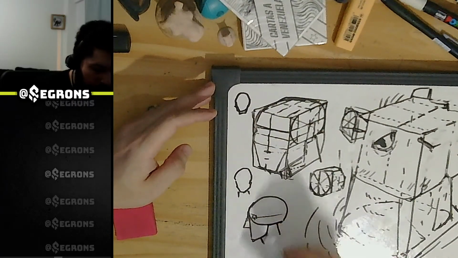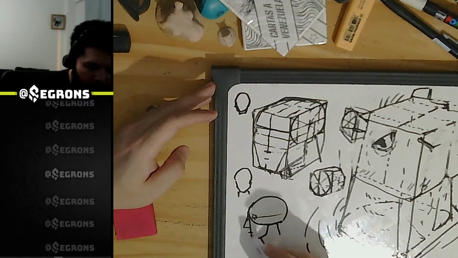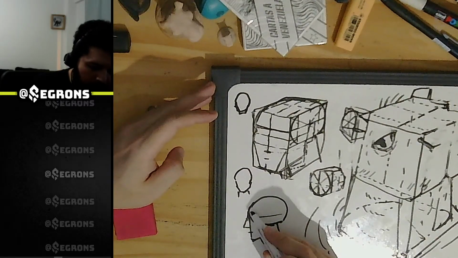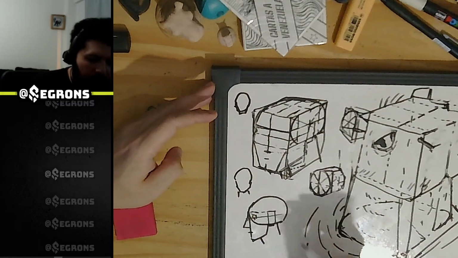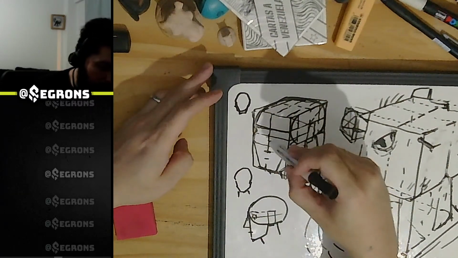And this measurement also changes. But as I said, you have the mouth. The mouth should go in the middle of this measurement. The ear should go to here, and if this is the eyebrow, that would be the ear. Hope that makes sense.